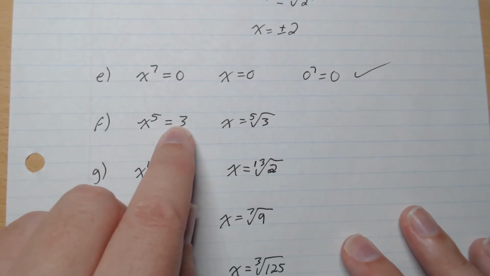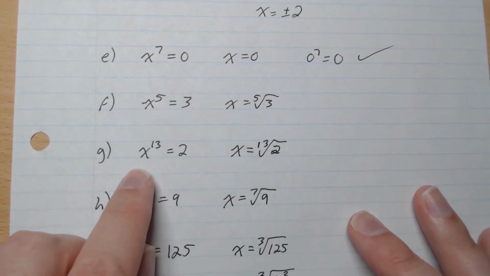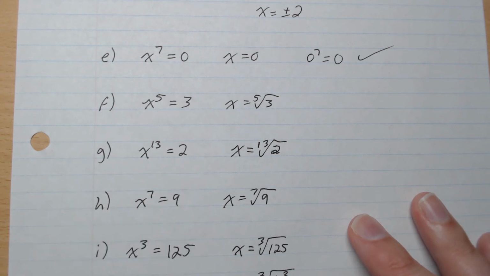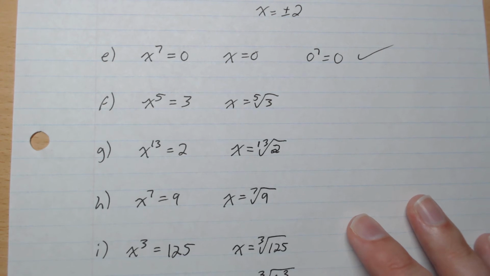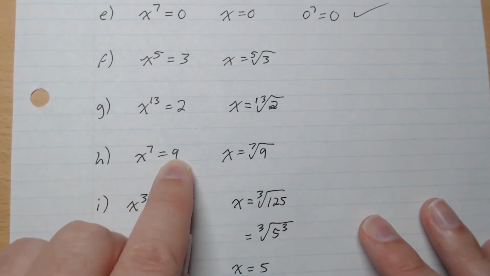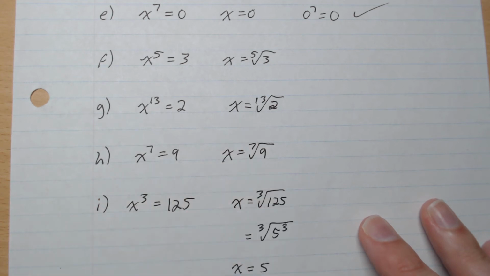F, x to the 5 equals 3. We do fifth root on both sides, so x equals fifth root of 3. X to the 13 equals 2. We do the 13th root to both sides, so we get 13th root of 2. Here again, x to the 7 equals 9, 7th root to both sides, so x equals 7th root of 9 like that.